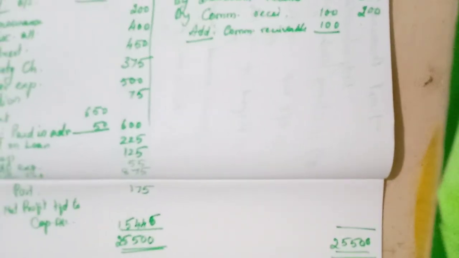Okay students, I think you are able to hear what I am explaining to you. So already 5 adjustments we have completed, isn't it? Now the next adjustments we should learn. The 6th item, interest on capital.